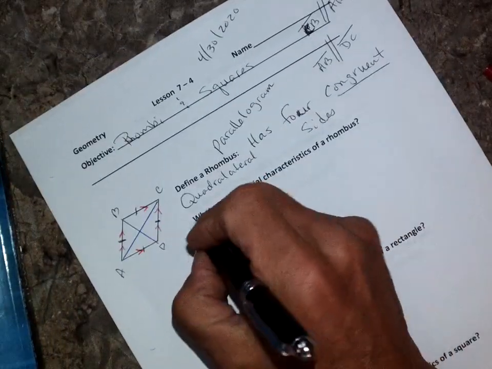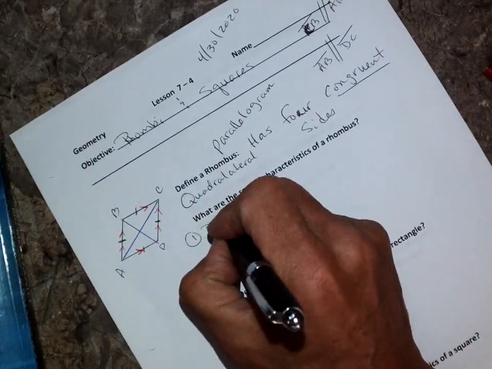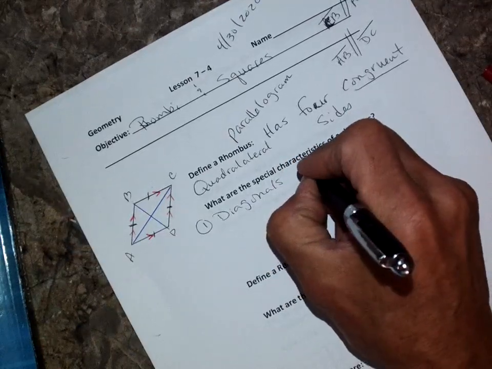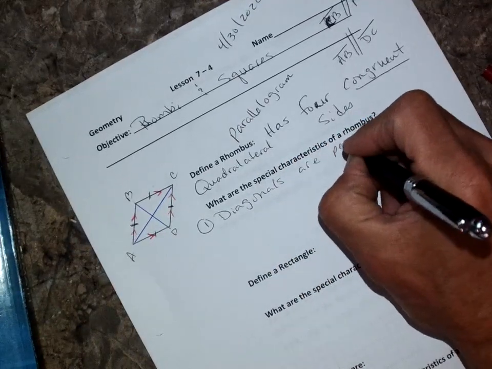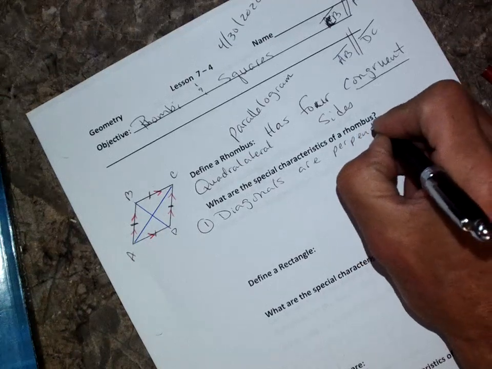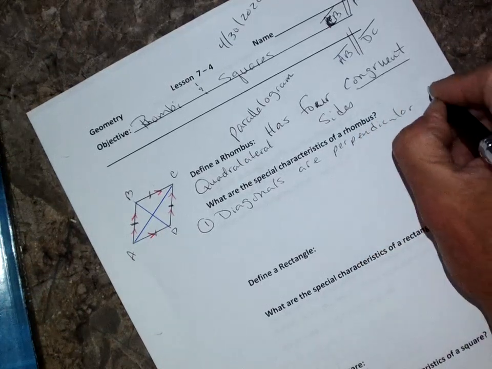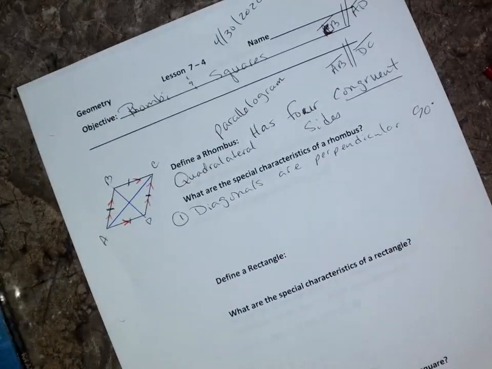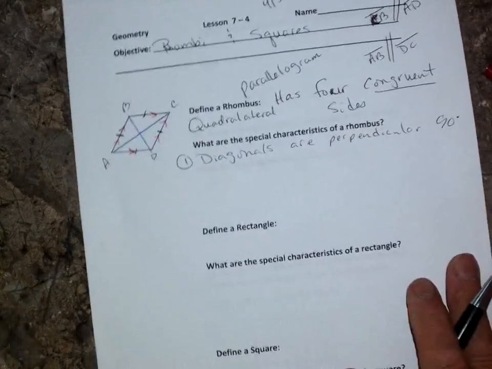The diagonals are perpendicular. Perpendicular, like 90 degrees, right? That makes sense. So that's one of the special characteristics of a rhombus, is that 90 degrees.